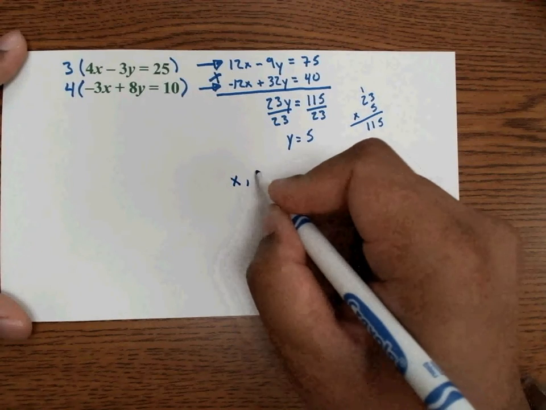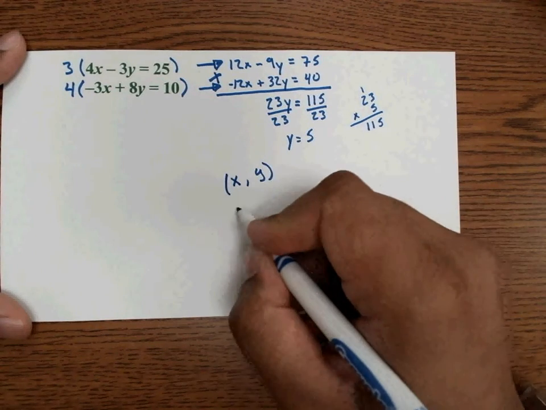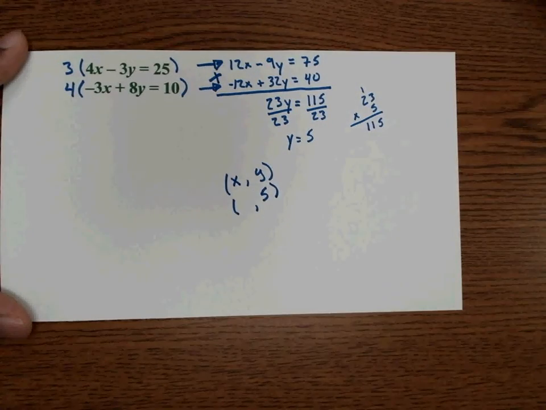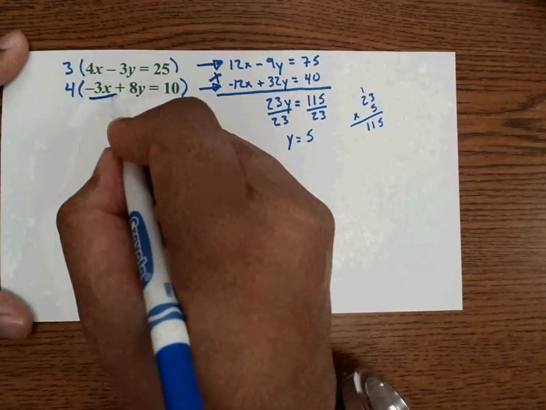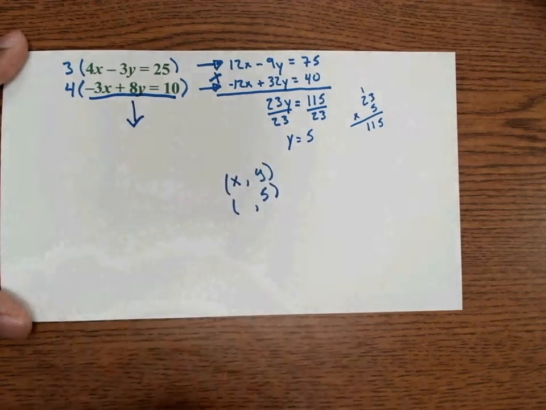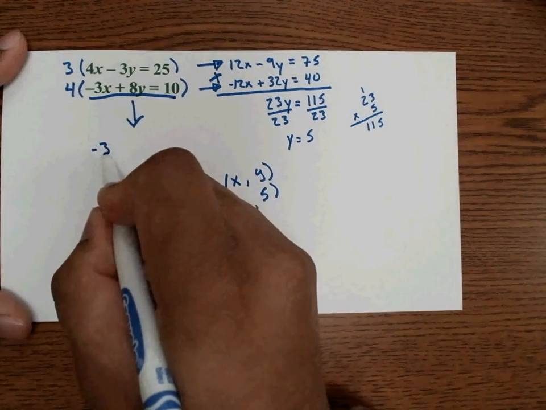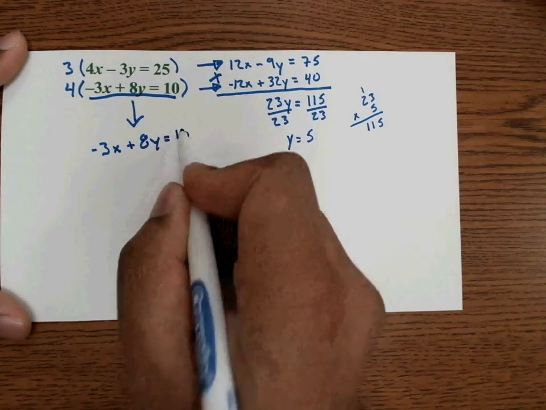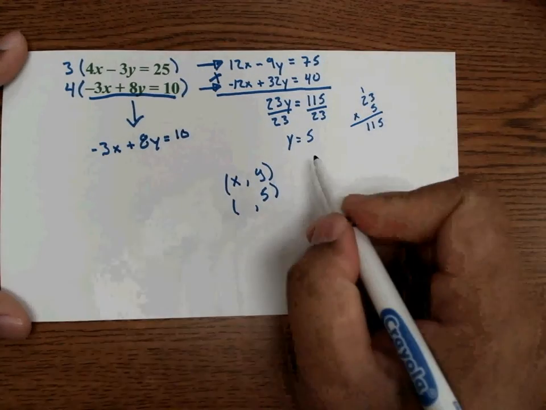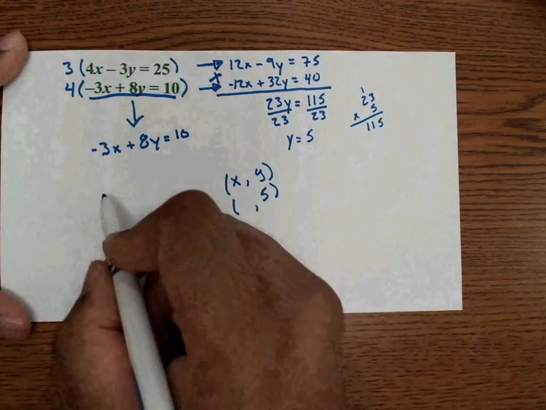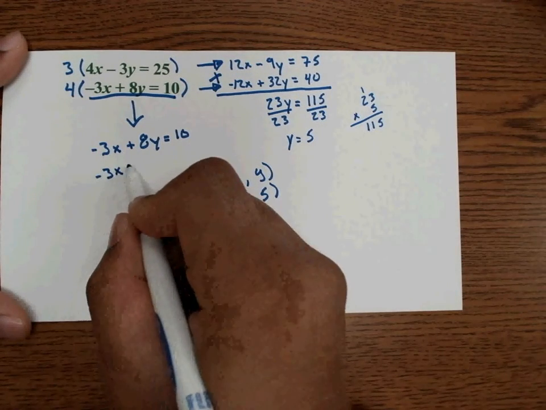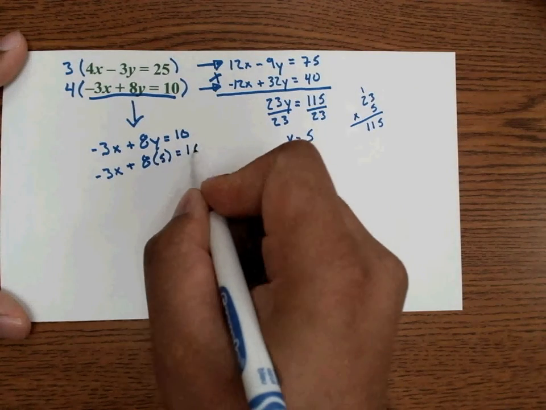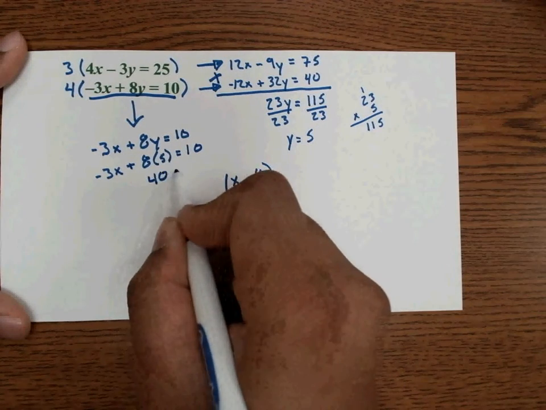So anyway, we know the solution to a system of equations is always an ordered pair. We know the y term is 5, so now we have to find the x term. And how do we do that? That is correct. We choose one of the equations. So let's choose the second one this time. And we have negative 3x plus 8y is equal to 10. And we're going to plug in 5 for y. So we have negative 3x plus 8 times 5 is equal to 10. 8 times 5 is 40.